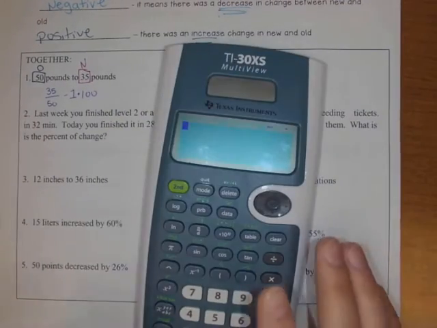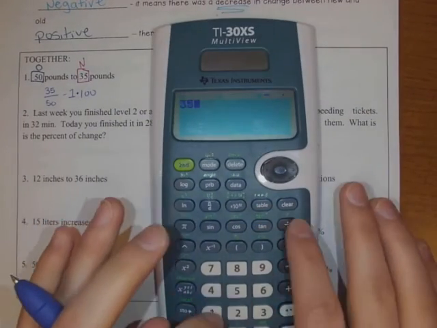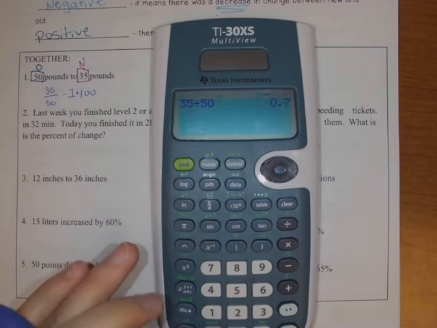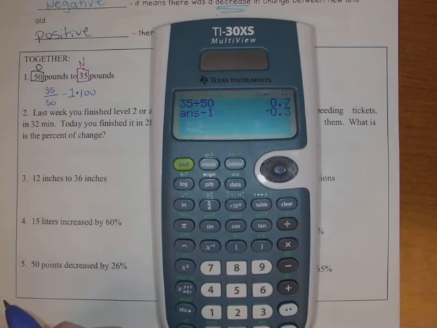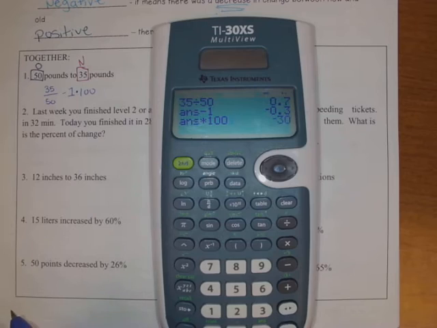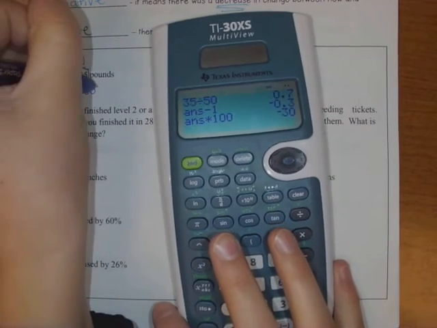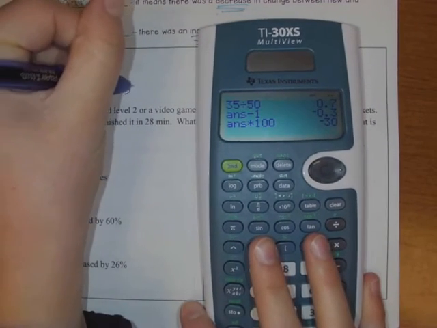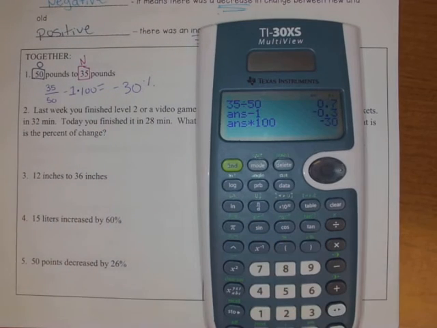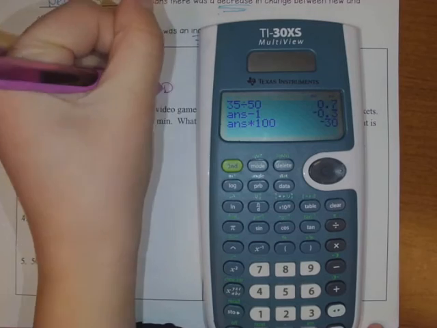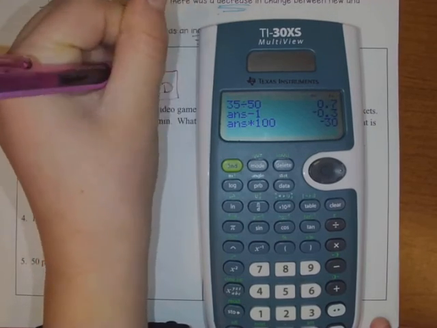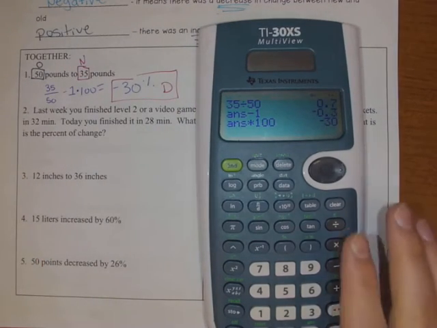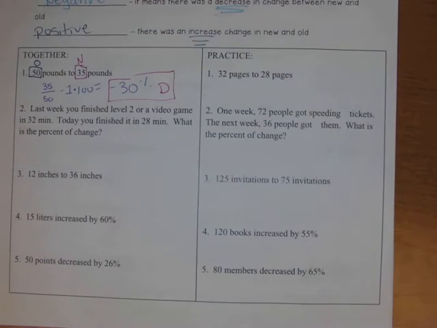Plug in 35 divided by 50, enter, minus 1, enter, times 100. Negative 30. Add the percent sign, and it's a negative, which means it's decreasing. That's what I mean about sometimes you'll get a negative.